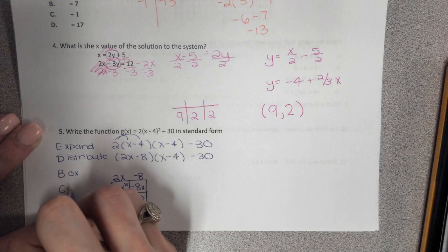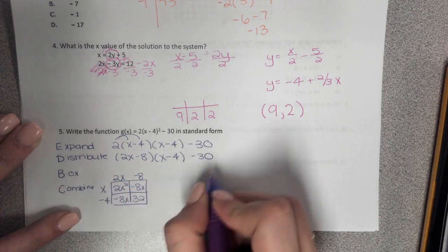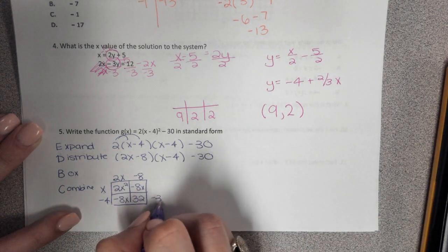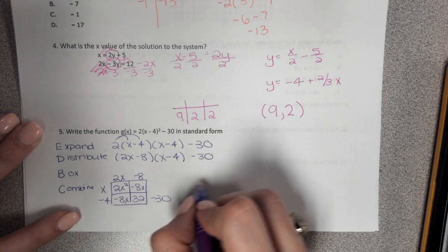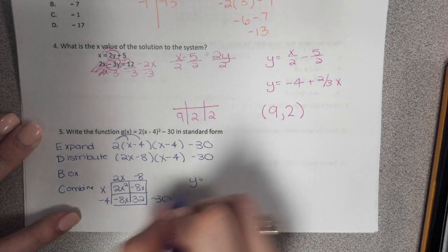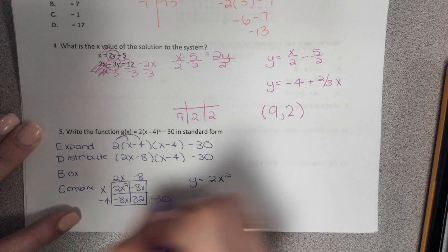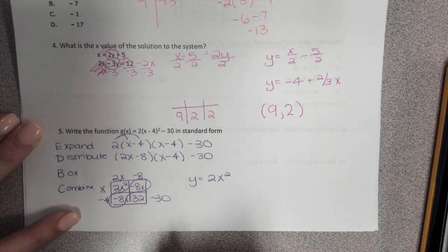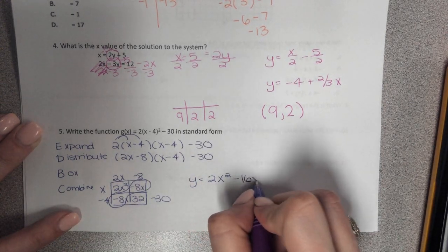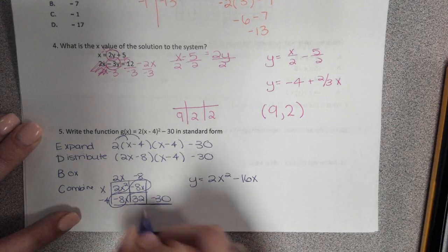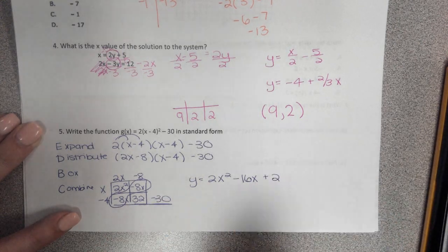And then the C is for combine. We need to combine this with this negative 30 as well. So your final answer is 2x squared. Combine your like terms here to get a negative 16x. 32 minus 30 is a positive 2.